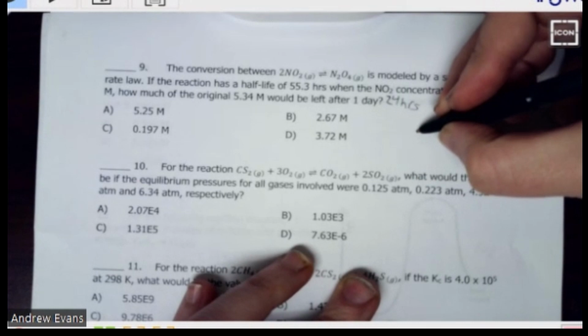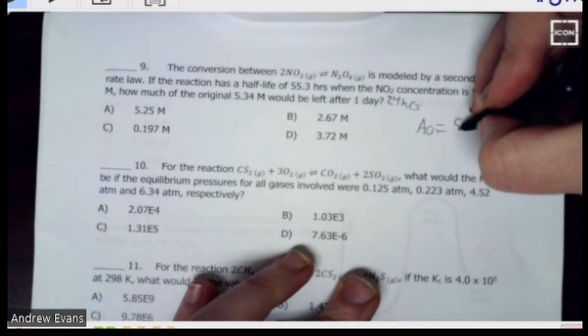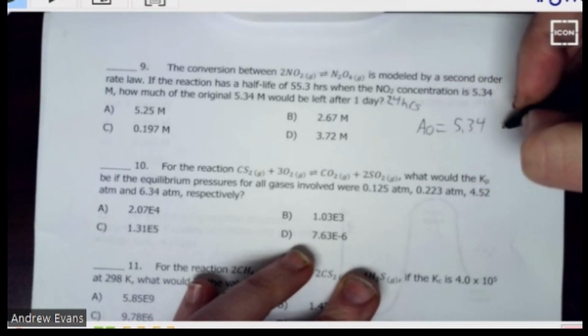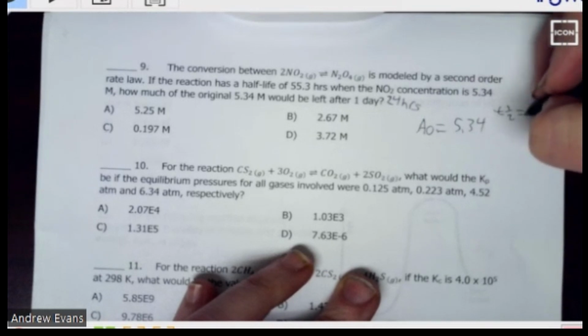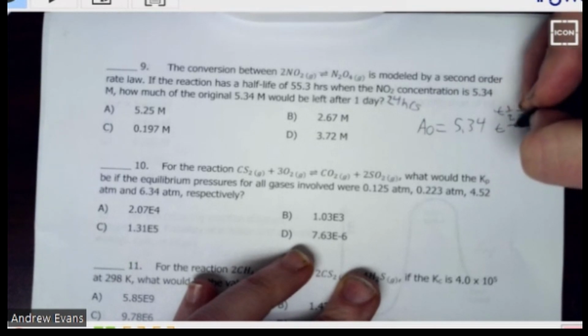So A sub 0 equals 5.34, T1/2 is 55.3 and t is 24.